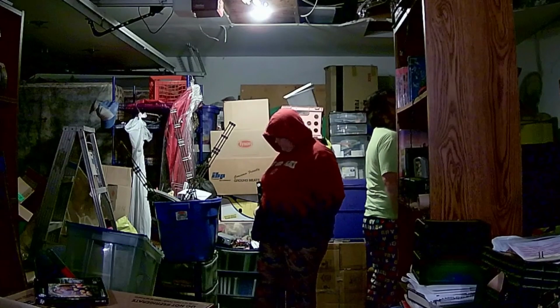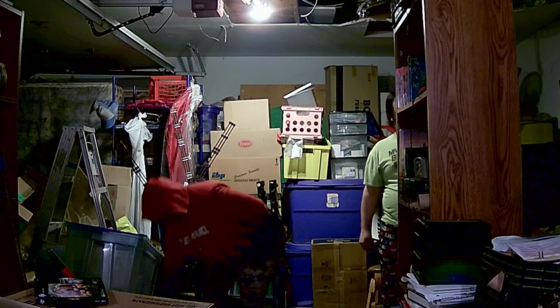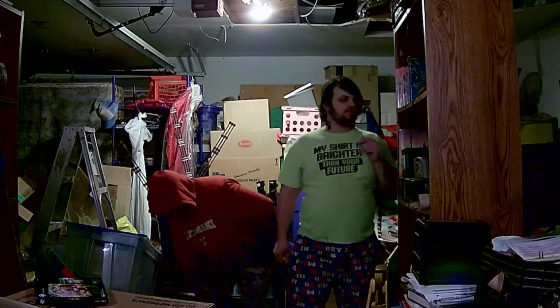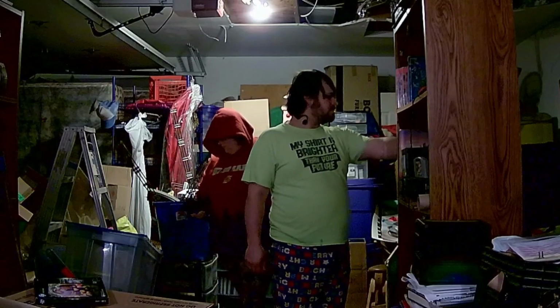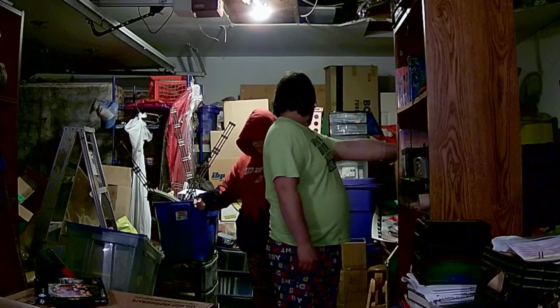Speaking of which, at some point I need to get the mold killing paint and paint over here. Behind that wooden board.